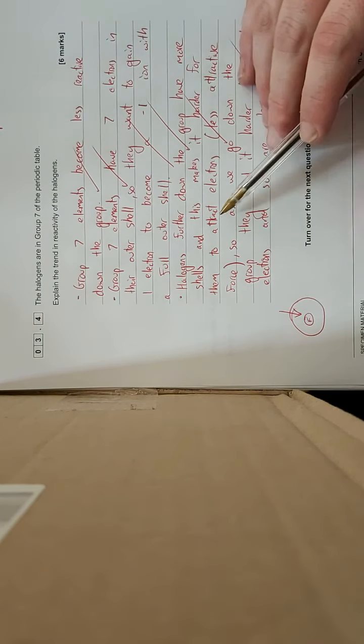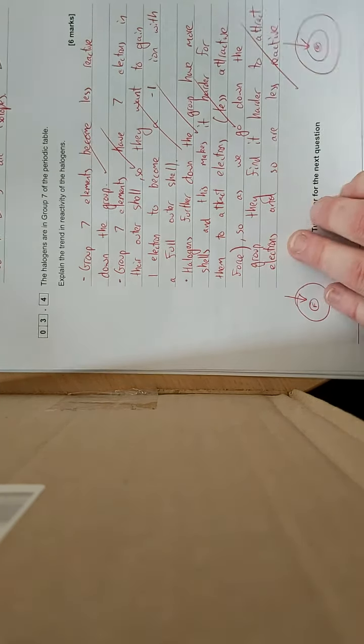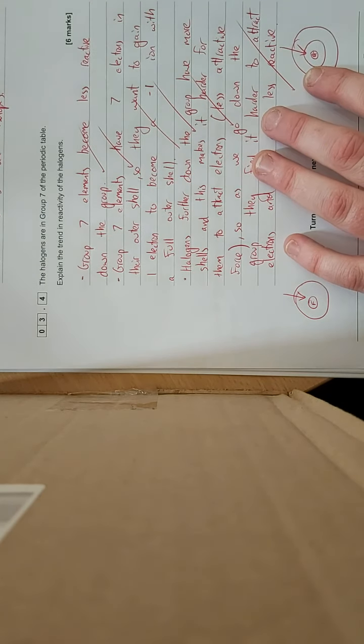But as you can see, I have used sentences but I've split it up into bullet points. You do not need to write a massive long flowing sentence. If you want to break it up or you want to use diagrams, go for it. There's nothing that says you can't.